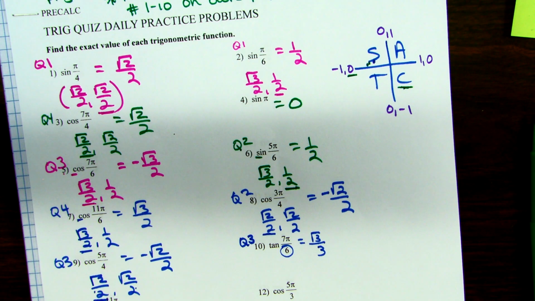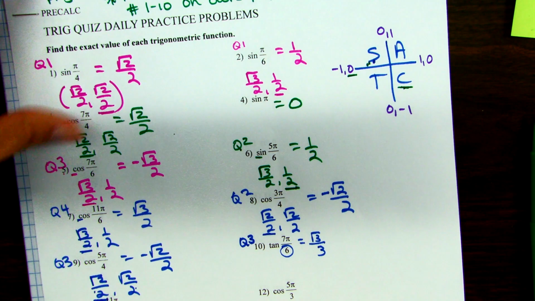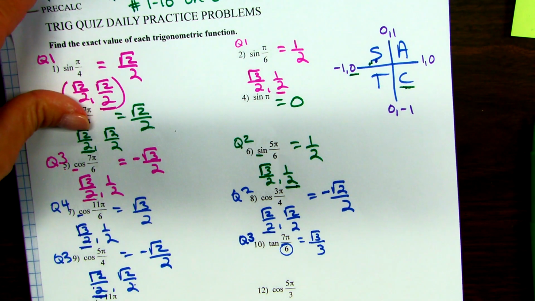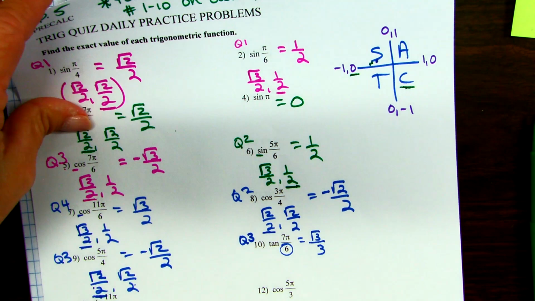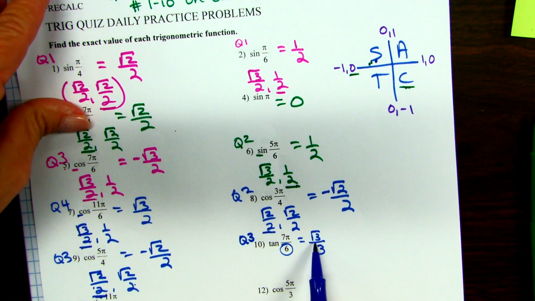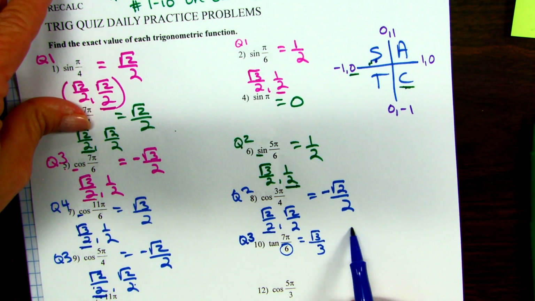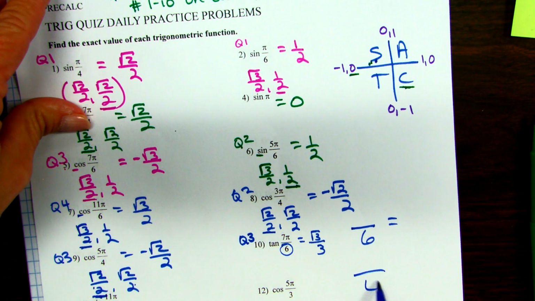So listen. If you are struggling or not getting 100% every time, you have to put time into this. It's not pi, it's square root of 3. Because it's tan. Remember our tan tricks? Subtract.